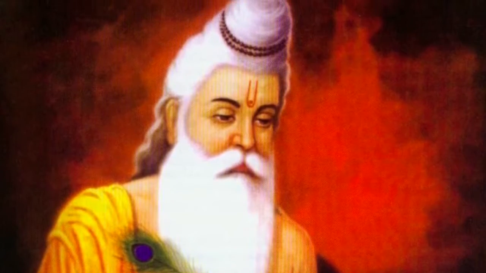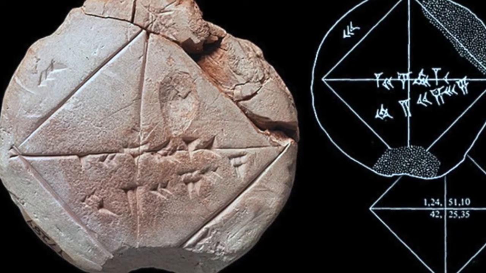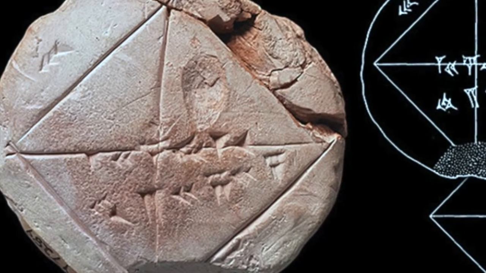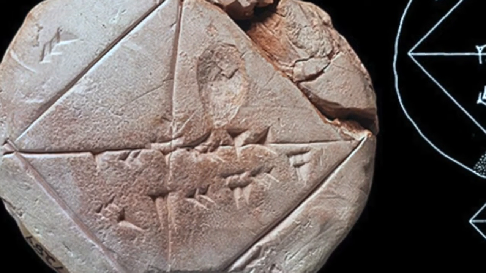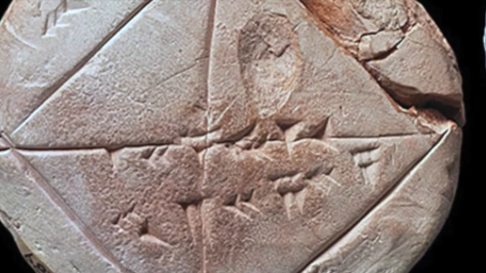Meanwhile, the Yale Babylonian collection has a tablet from nearly 4,000 years ago that depicts the square root of 2 out to 9 decimal places using a square and 2 diagonals, which may be the oldest proof we have of humans calculating the square root of a number.